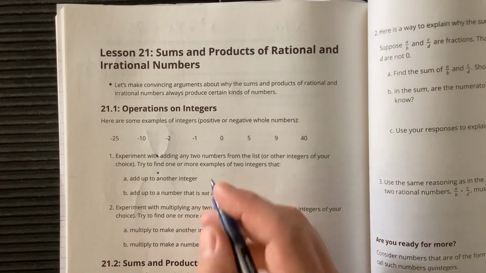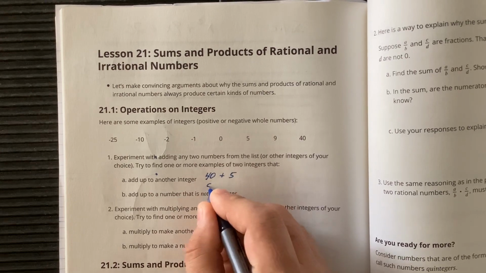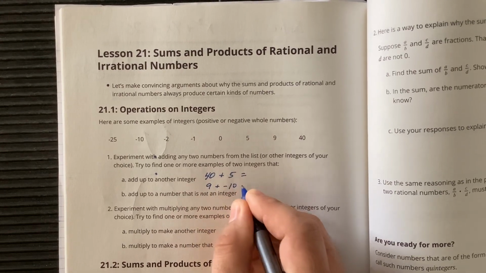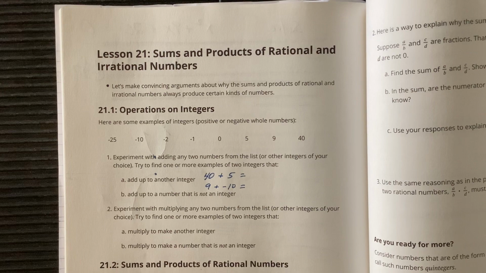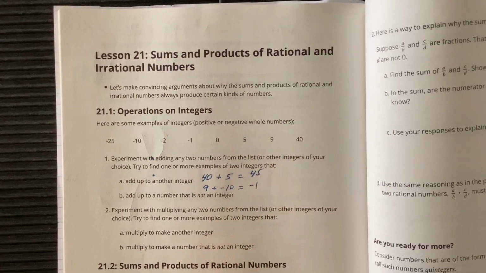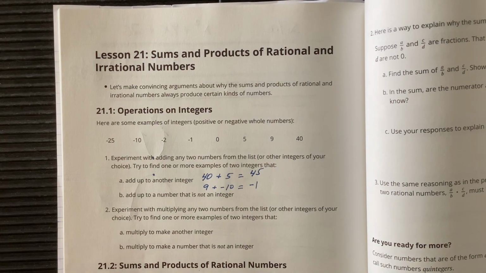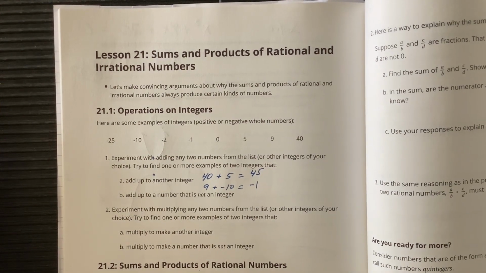So let's just pick a couple examples. Let's do 40 plus 5, and let's do 9 plus negative 10. What are the answers to those? 45. Negative 1. Negative is bigger there. Are those both integers, those answers? 45 and negative 1, integers? Yeah. So if you add two integers together, you should get another integer.